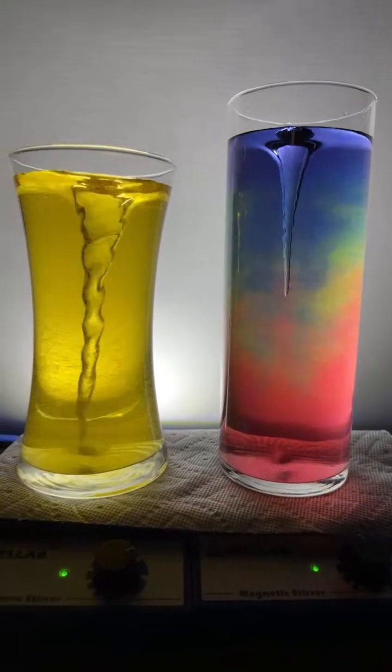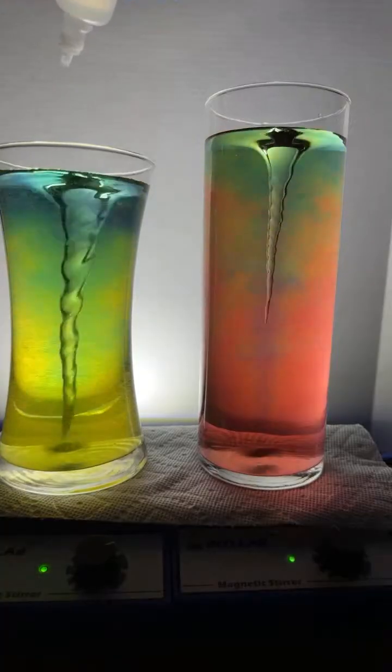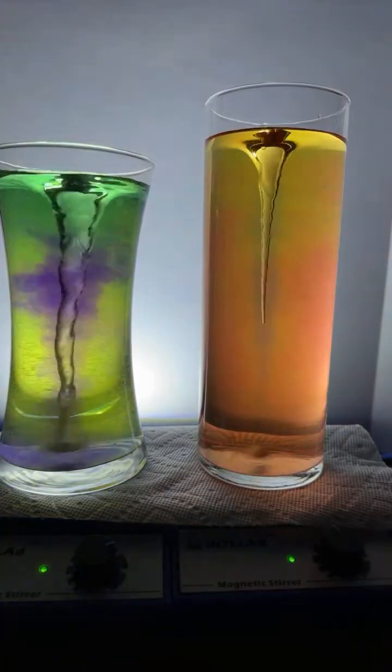Not always, Punto. Not always, but sometimes acids and bases do react to make a gas, just not in this case. In this case, they make salt.